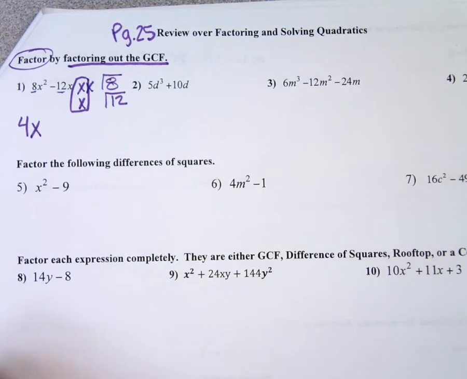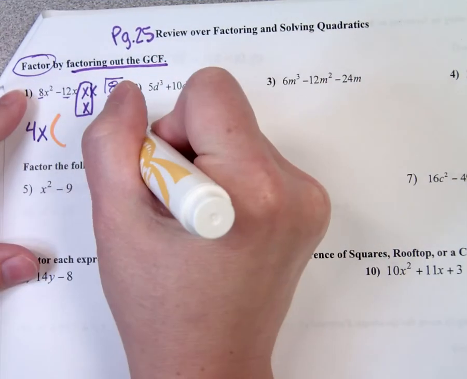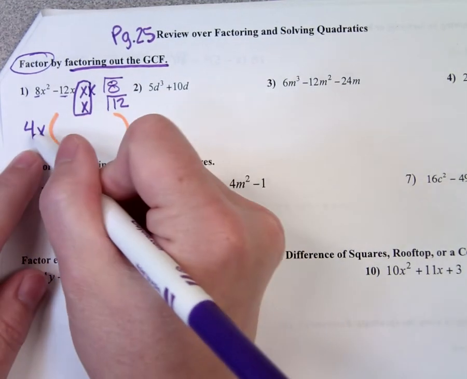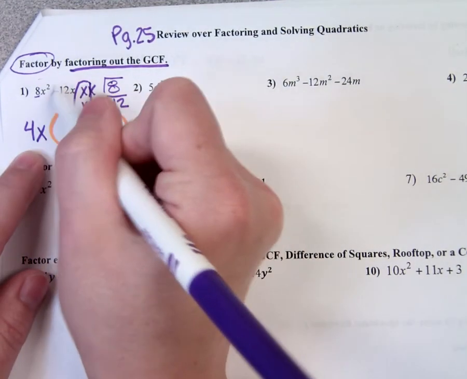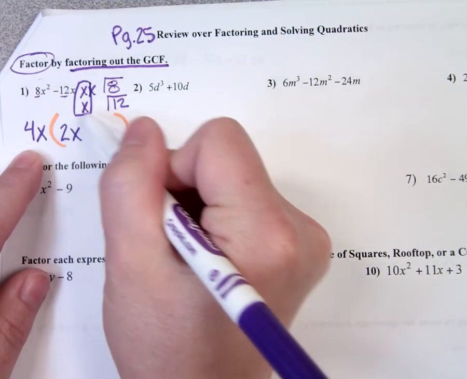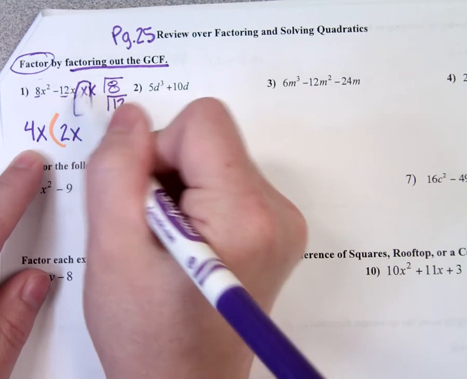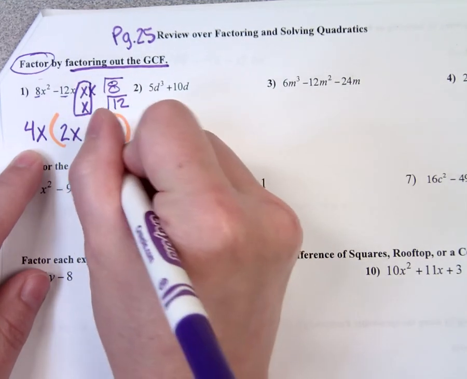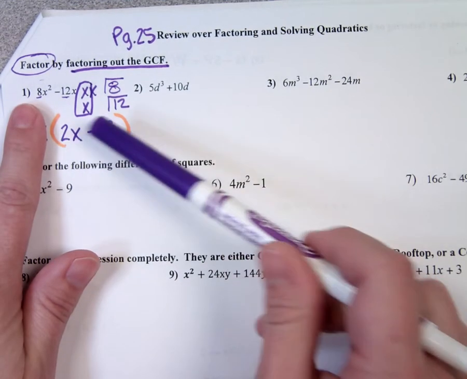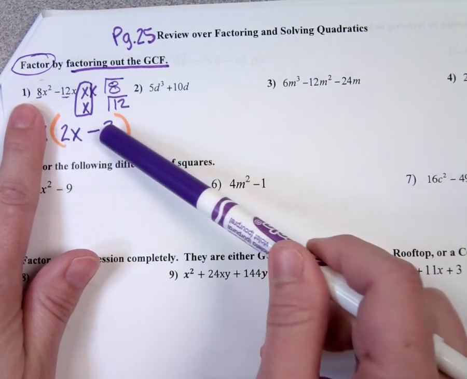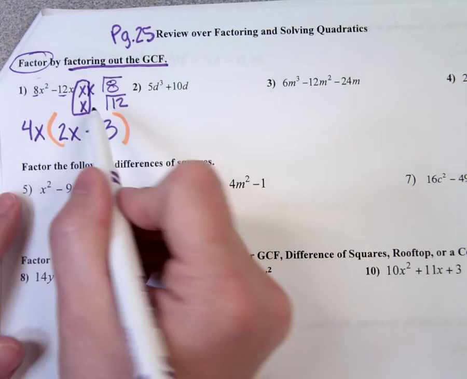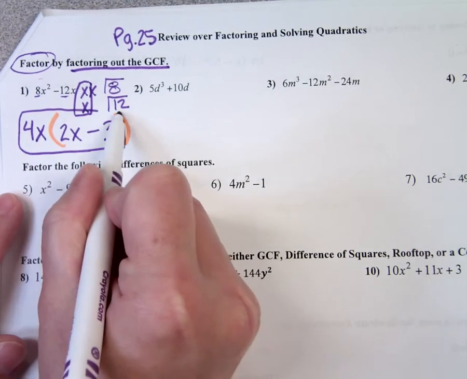Every time we have a GCF, we build only one set of parentheses back behind it, and then we have to figure out what goes in the parentheses. So 4x times what would give me 8x squared? 2x. And 4x times what would give me a negative 12x? A negative 3. And then we will, later on, see if we can factor what's in the parentheses. But this I can't do anything with because there's no GCF, nor is it a difference of squares. So this is our answer.